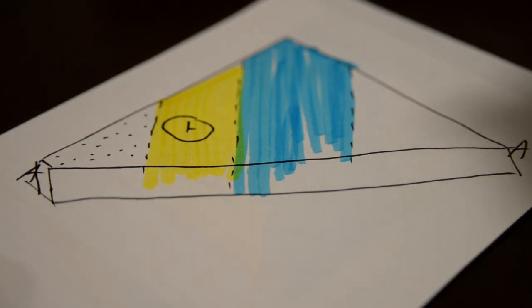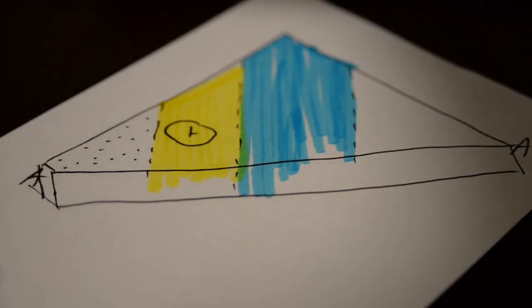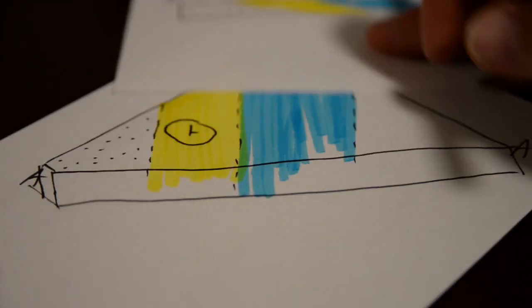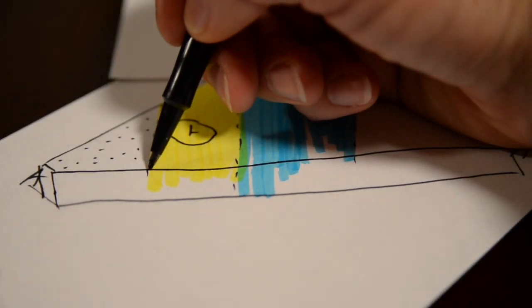Now you'll remember from our previous map that that cross-section block has got these gently sloping 20-degree angles beneath the Earth's surface. So I need to translate those underneath as well.